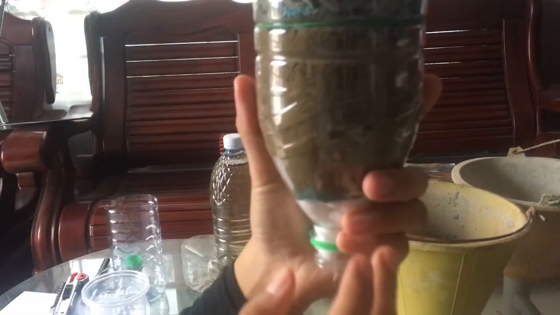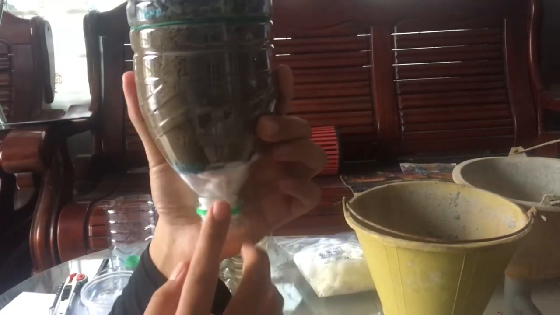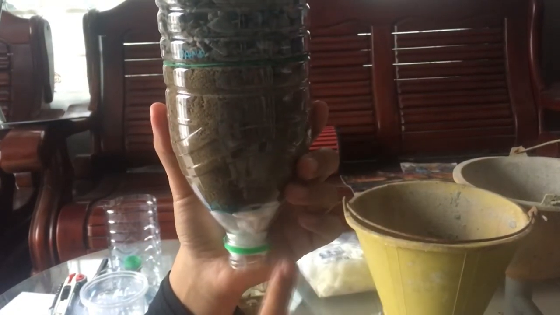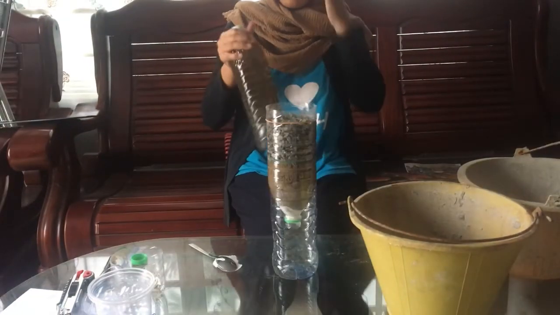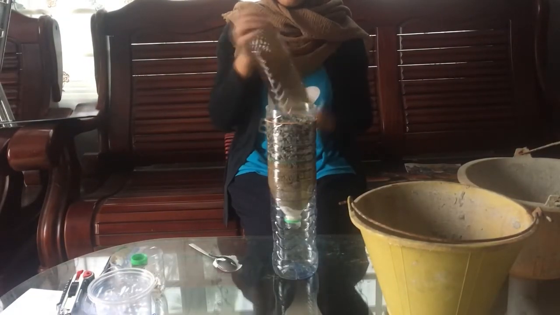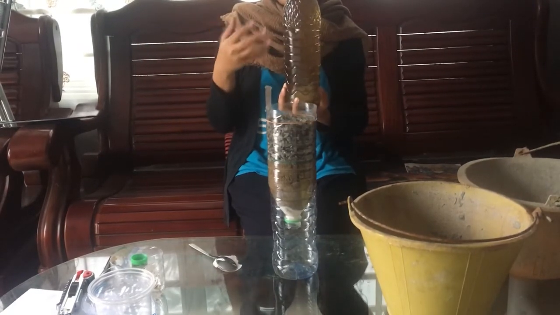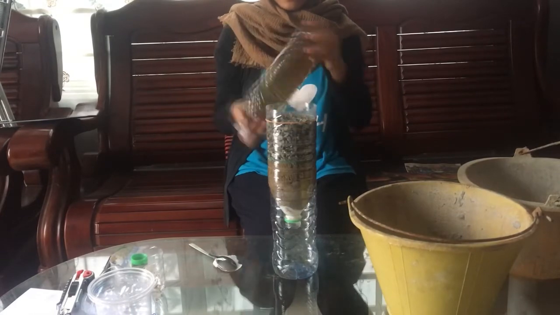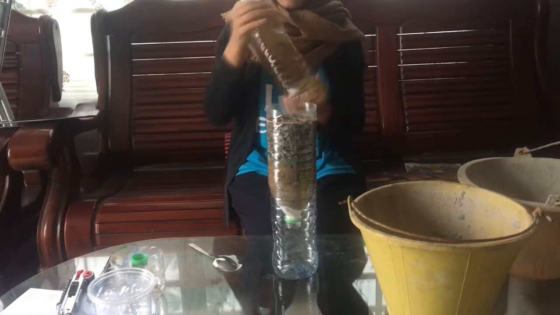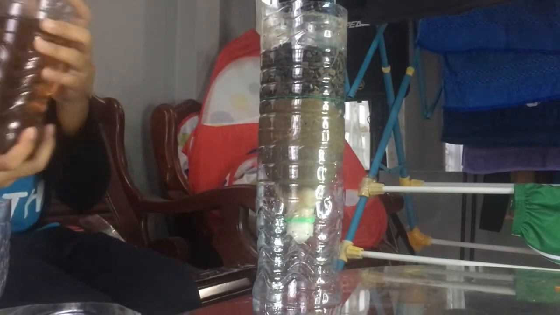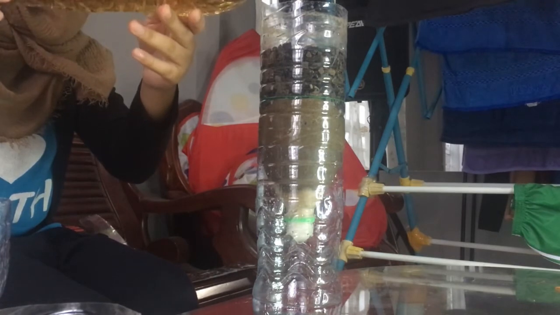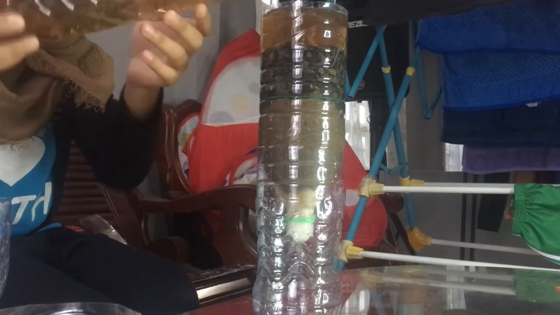So here's the model for the 2:3:1 ratio: gravel, sand and cotton. We need to shake the water so that the suspended particles and the color are dispersed evenly. I will be pouring the synthetic raw water into this water purification system. I will fill it until it reaches the top.